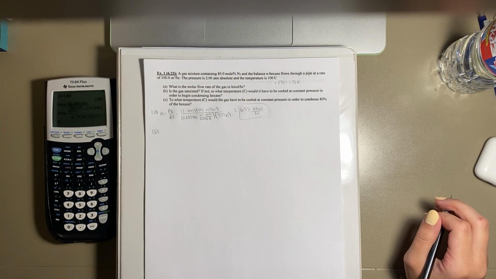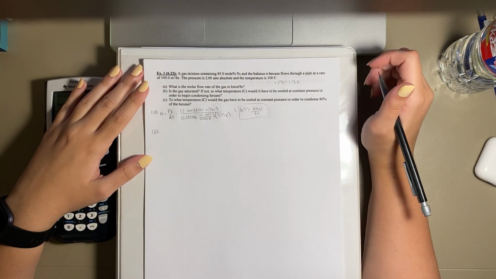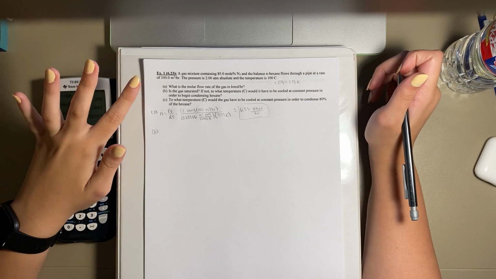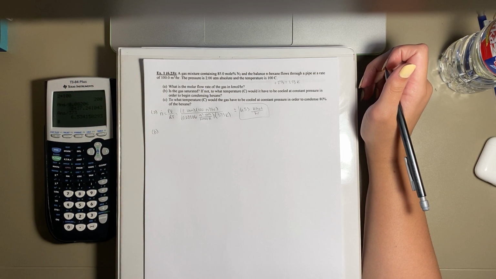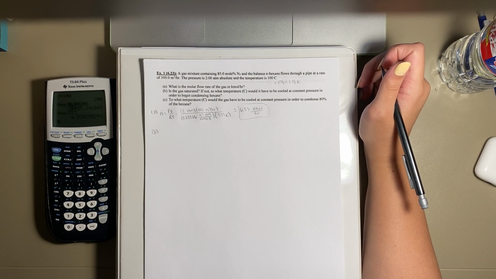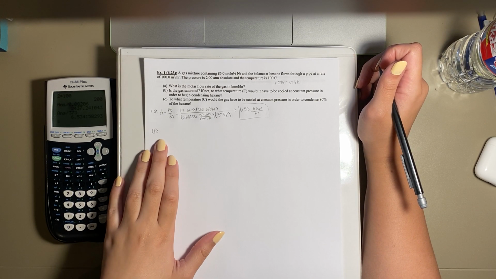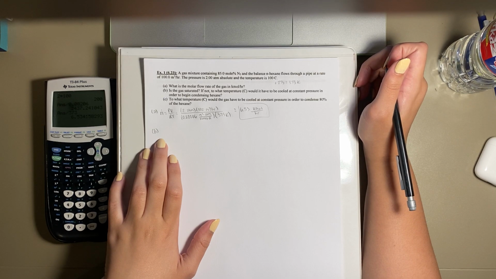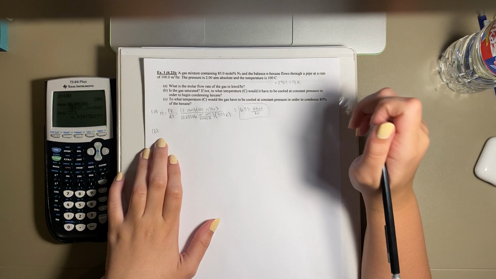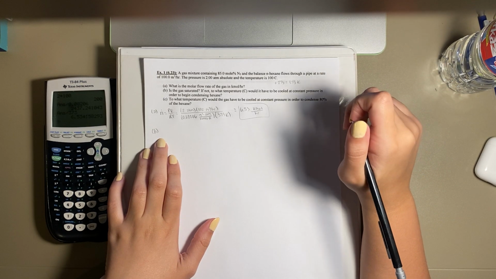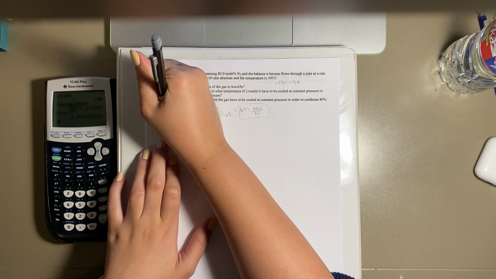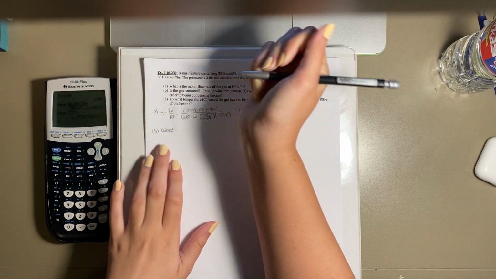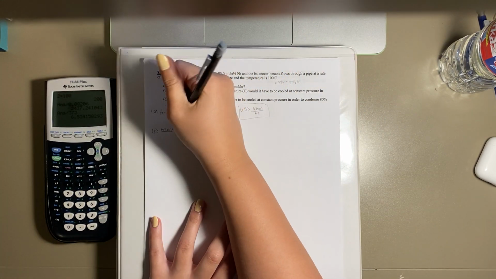So now for part B, we want to know, is the gas saturated? If not, what temperature in Celsius would it have to be cooled to at constant pressure in order to begin condensing hexane? So here we need to figure out what the vapor pressure of hexane is, and what we're going to use to get that is Antoine's equation.